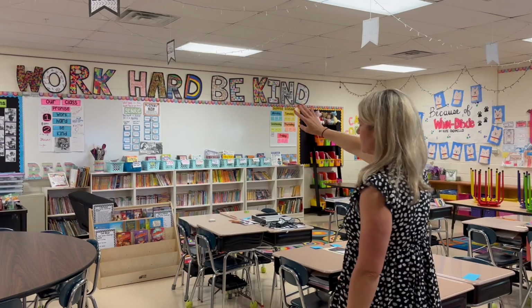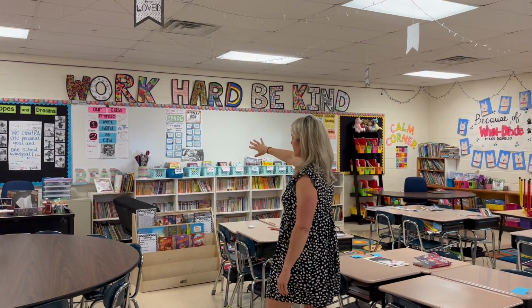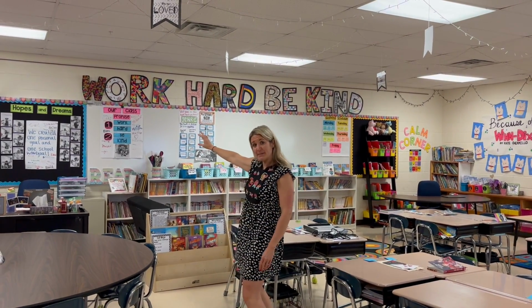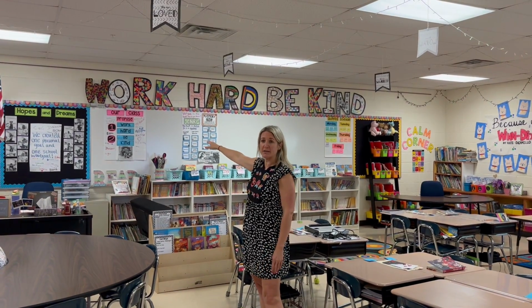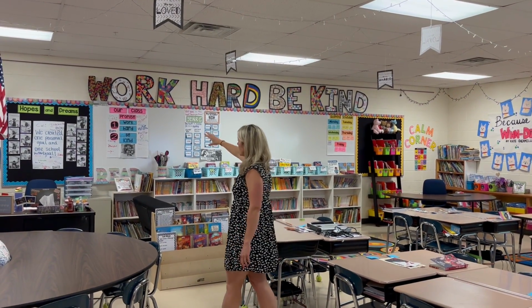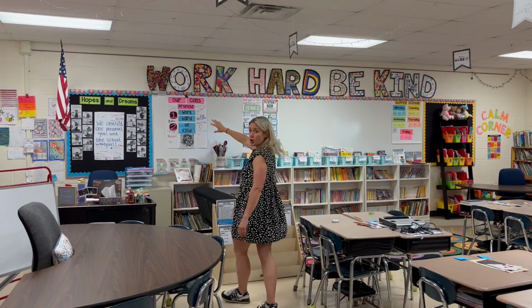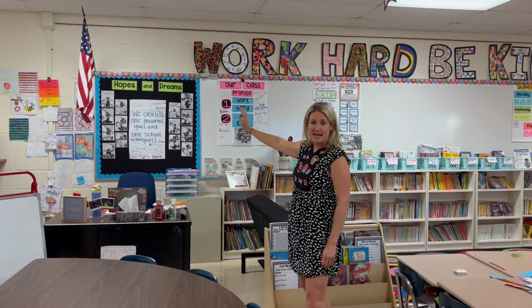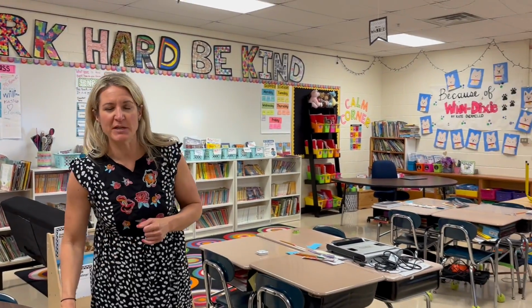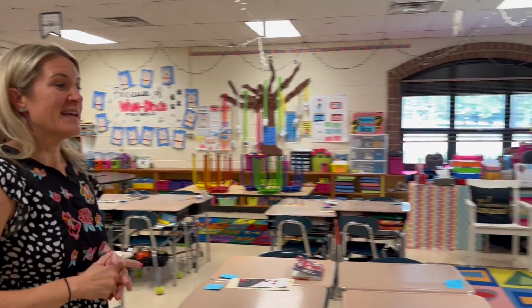We have our classroom promise where students sign their name at the beginning of the year, agreeing to that promise of working hard and being kind. And then they also have their hopes and dreams over here that they go ahead and sign according to our responsive classroom. That's one of the things that we do at the beginning of the year.